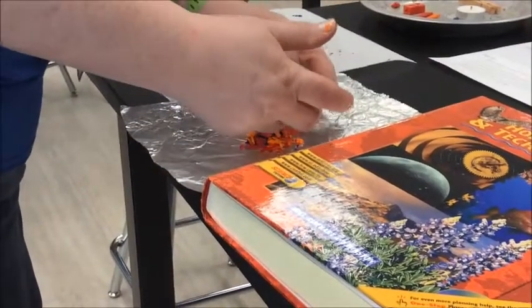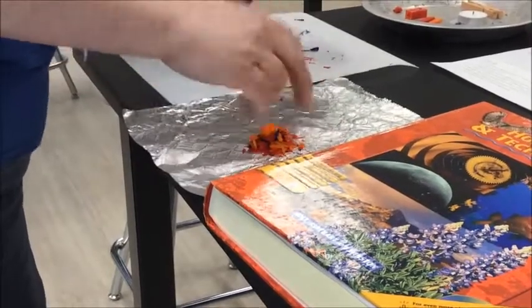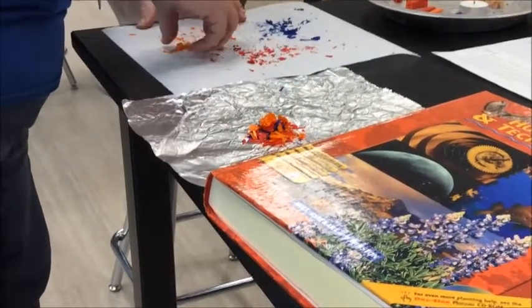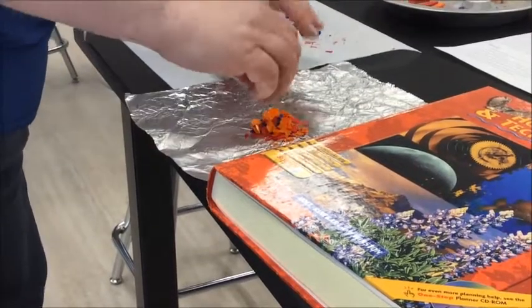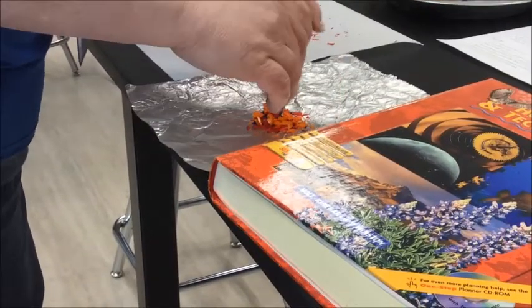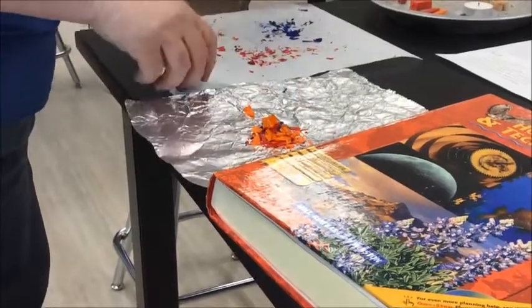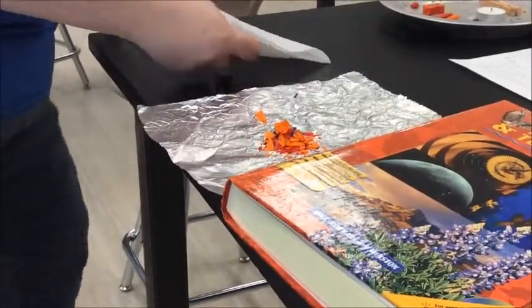But because there are multiple crayons to shave, we'll try to put more than one sharpener at each station if we have enough, and you guys can work together on that. It'll go faster, save you some time. All right, so I'm going to move this out of the way. I'm done with that now.